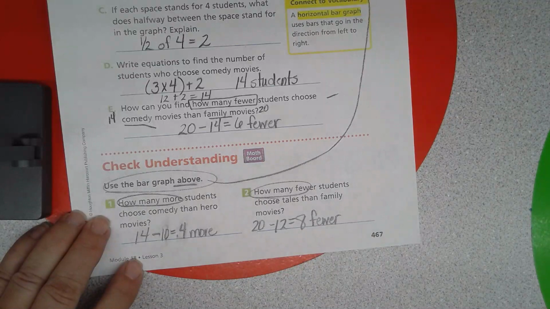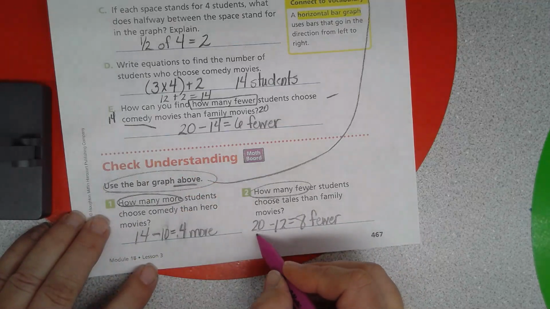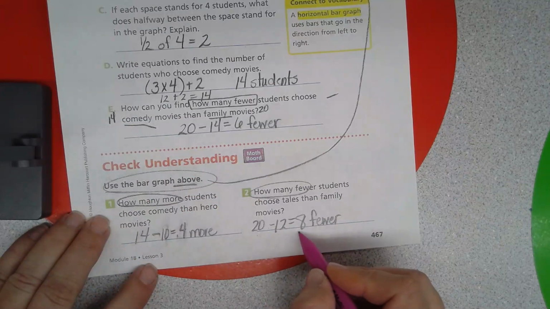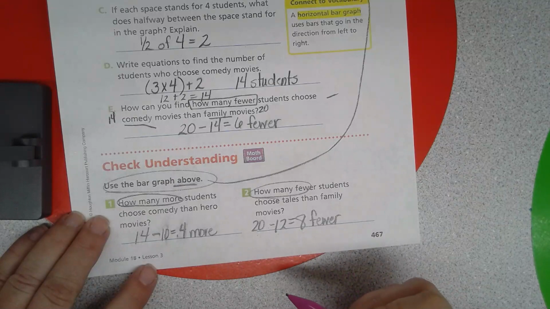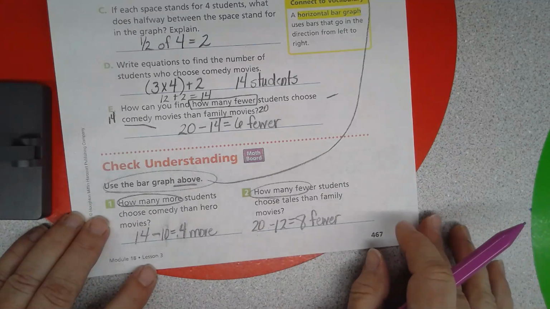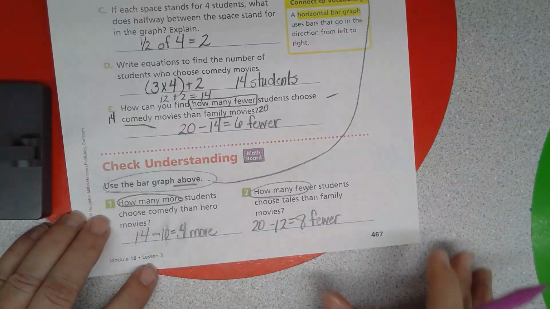How many fewer students choose Tales than family movies? There's 20. Take away 12 equals 8 fewer. Okay? If you got both of those, give yourself a pat on the back. Good job. Now let's look at a brand new graph on the back.